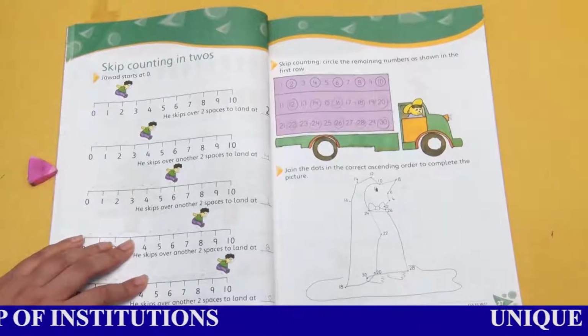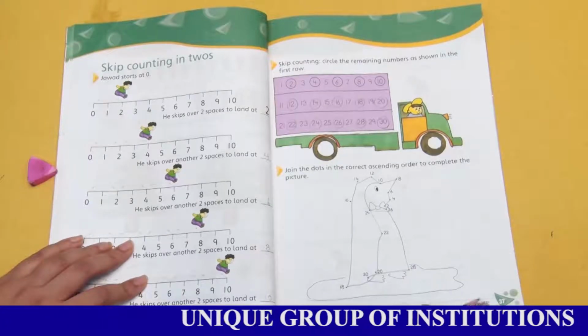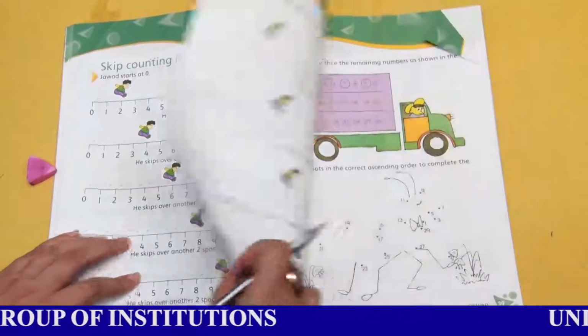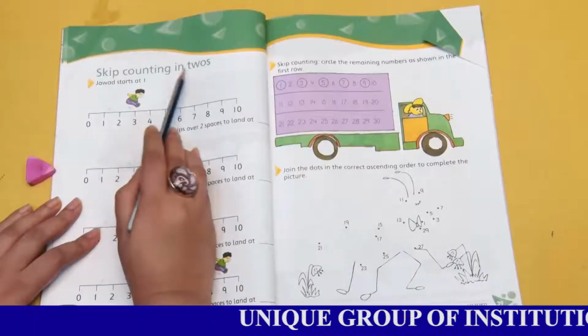Look, the picture is completed and it's the shape of a penguin. Now this is the end of page number 37. Now I am moving to the next page, 38. Again the same one, skip counting in twos.